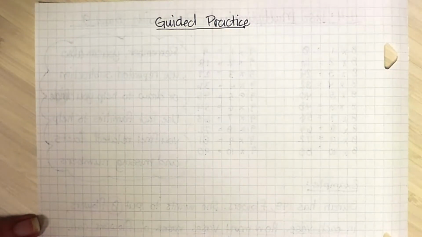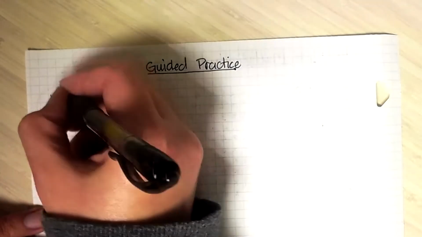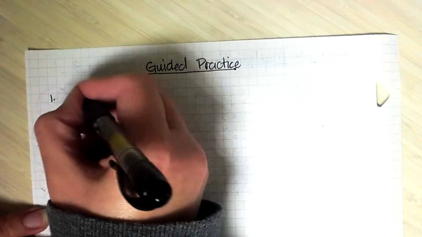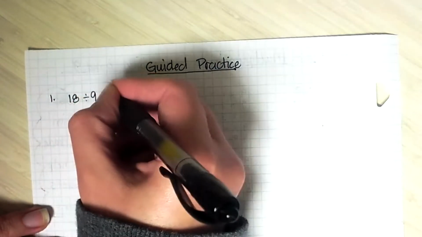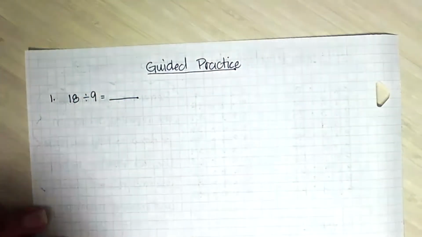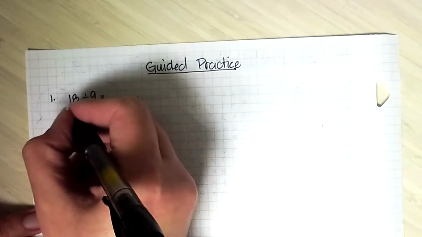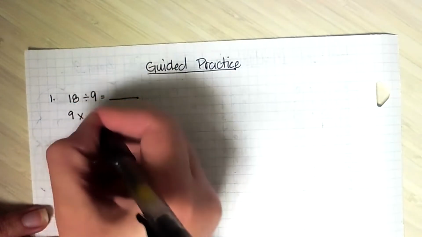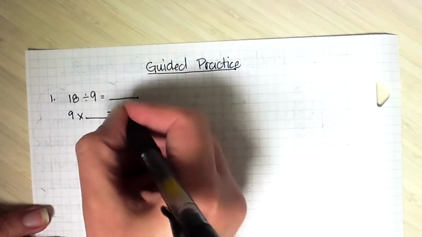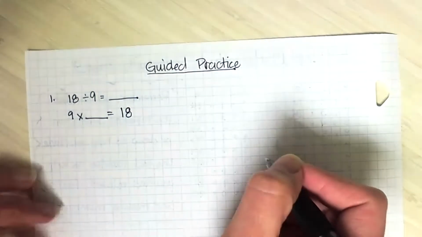Now for number 1, it says, what multiplication fact can you use to find 18 divided by 9? So I need to find 18 divided by 9 is equal to a number. So what multiplication fact can I use? Well, I can do 9 times a number is equal to 18.